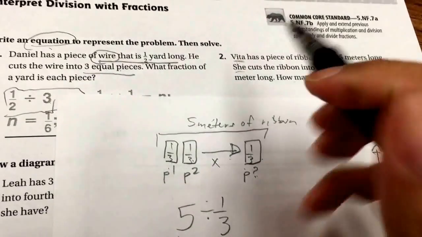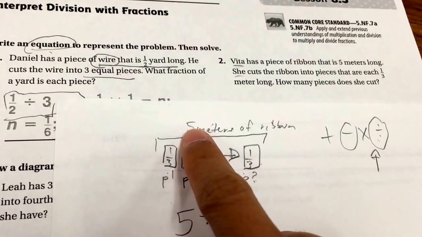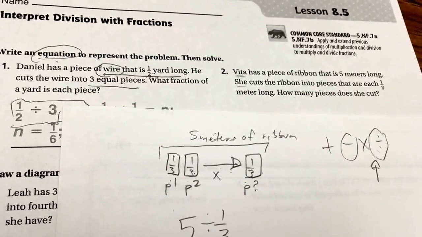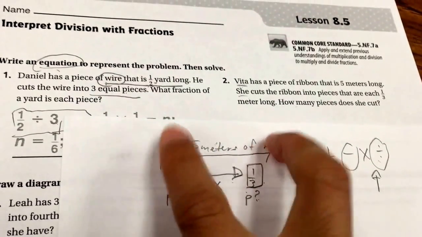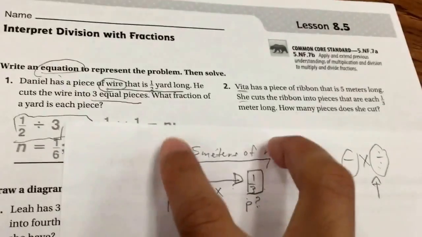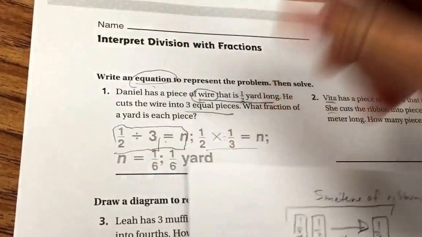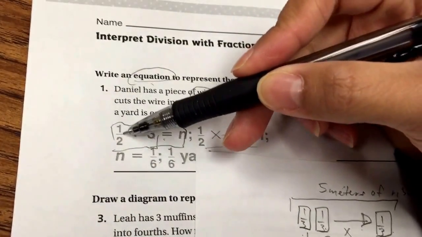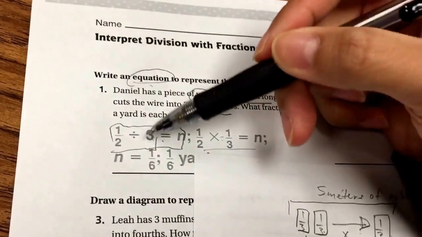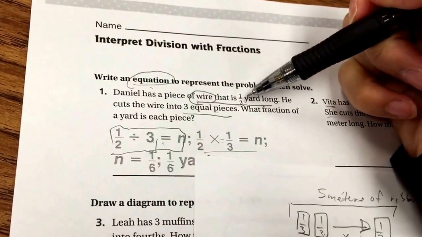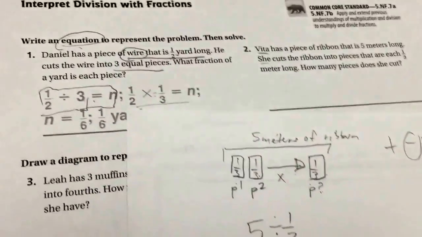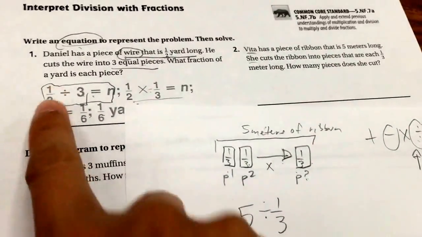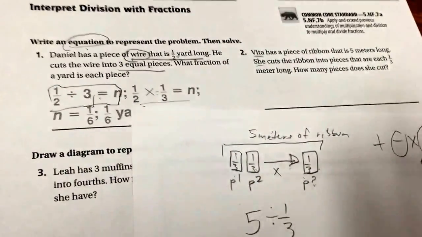Before we move on, I want you to notice that here, our whole number, 5, is first. Not because it's the bigger number, but because it's the total of what we have and what we're dividing up, what we're cutting into smaller pieces. Whereas here, it was the fraction, 1/2, because in the other one, the whole was the wire, and the wire was less than 1. So keep in mind, it's not the bigger number that goes first. It's what is it that you're cutting into a smaller piece.